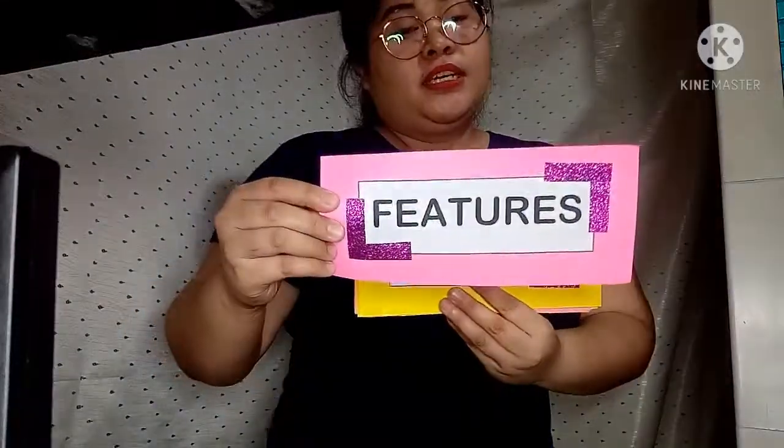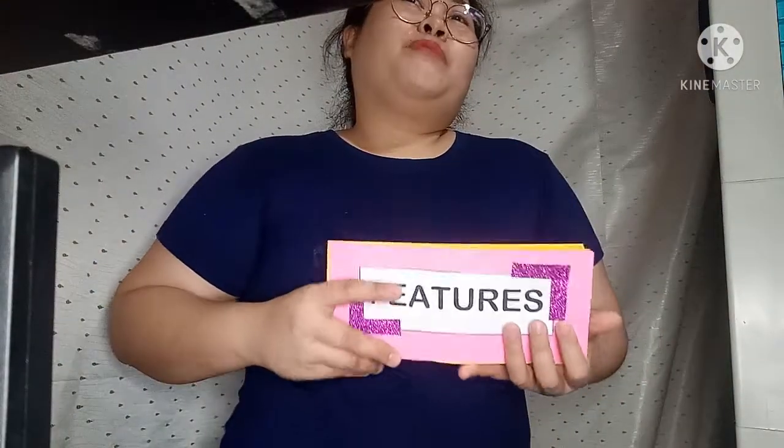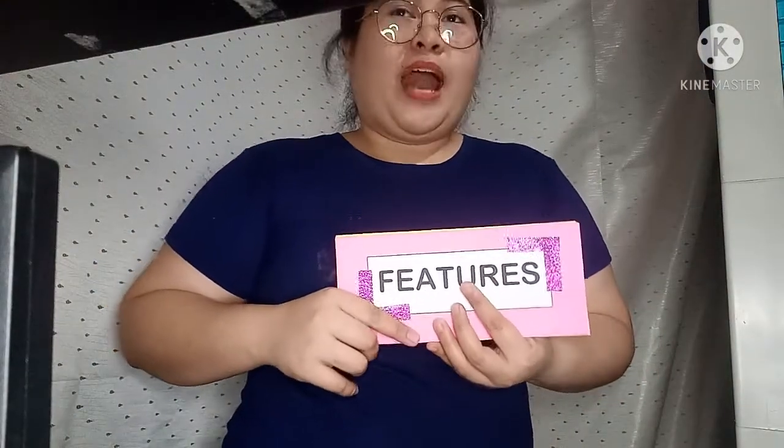Next is the features. So features is a good or services main characteristics. So examples are the specs, dimension, and others that will help the product stand out. So one of the examples of the features is comparing Apple products and Samsung, right?